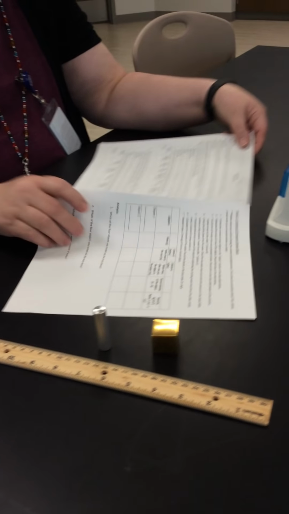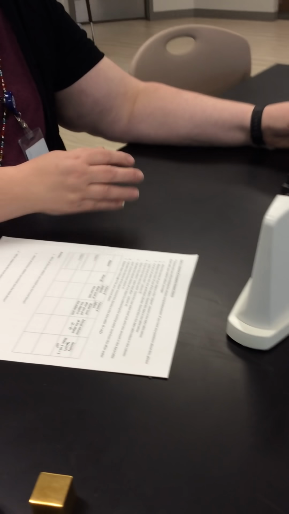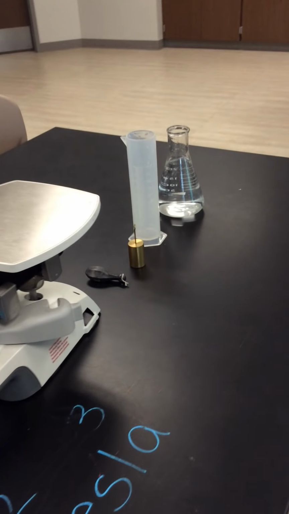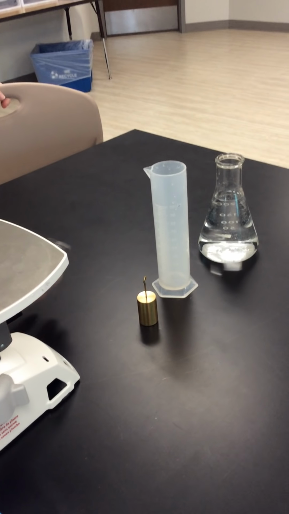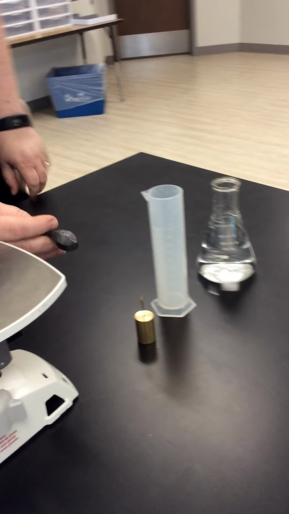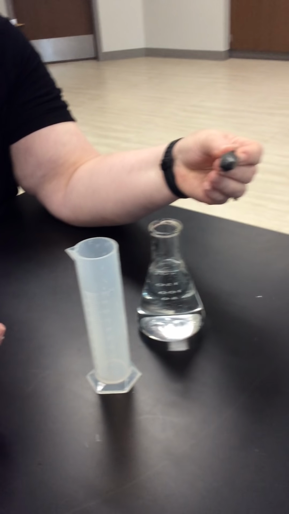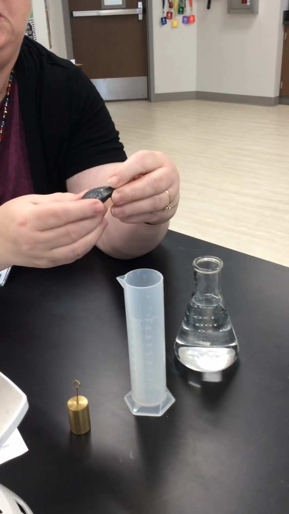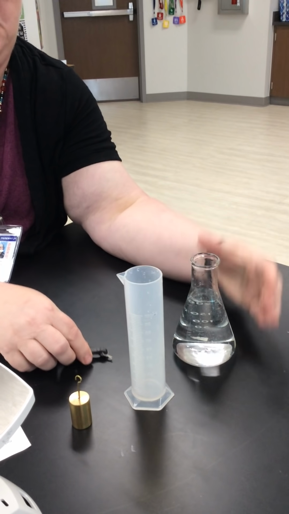And then part two, we're going to actually practice displacement. This is something we're going to be learning about, but sometimes we have an object that is just a weird shape, like this lead sinker right here, or this weight. And it's hard to tell the density because there's really no formula for this. So that's when we use displacement.